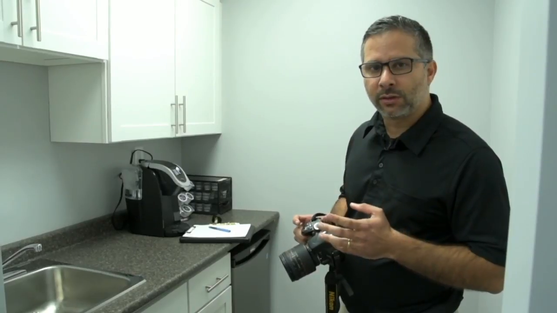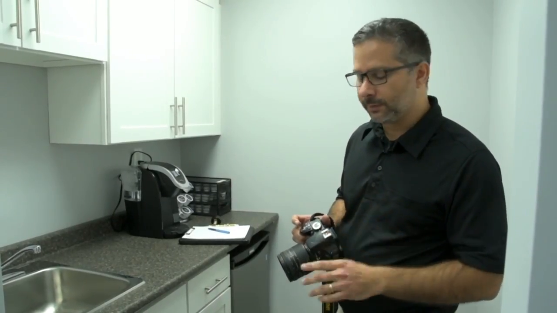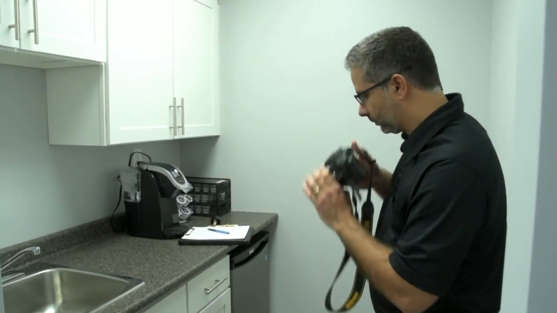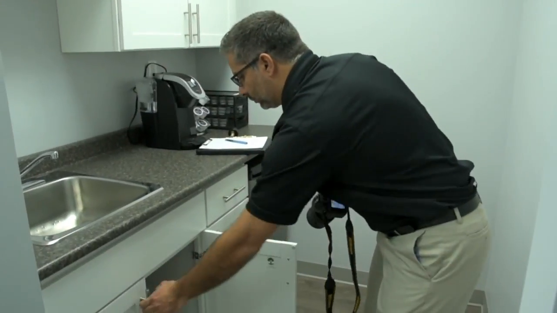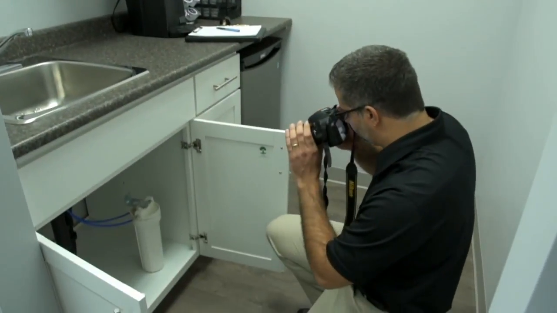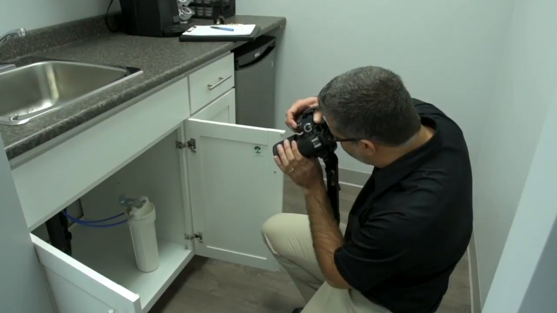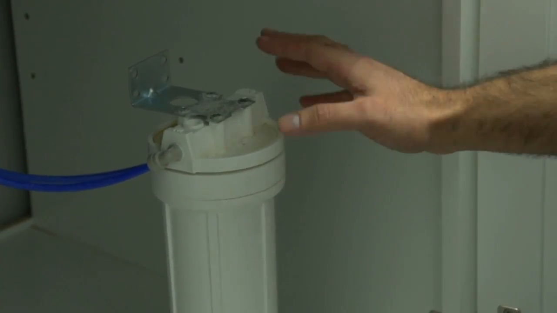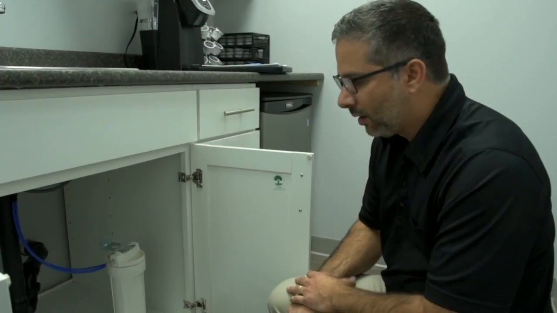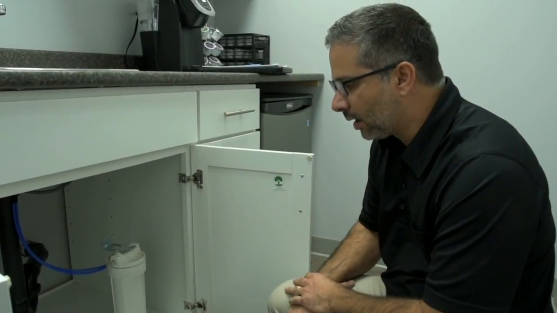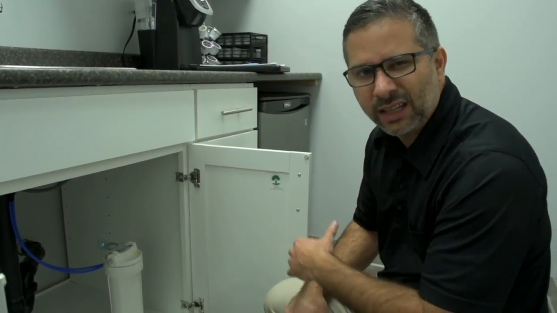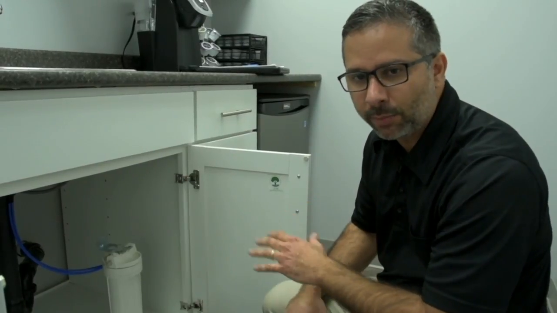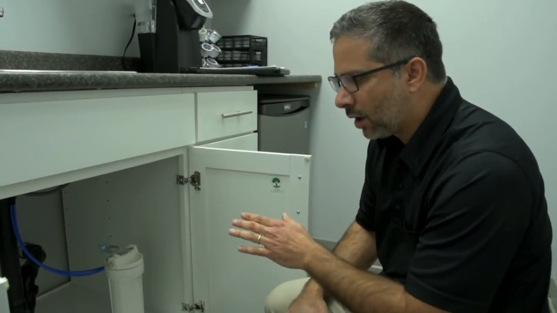Remember what I said before about taking the photos in sets of threes. So we have a typical setup, a water filter underneath the kitchen sink. In this case, it's a single canister filter. It can be multiple canisters and more complicated, but the basic concept is the same.